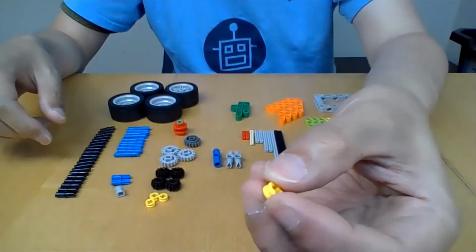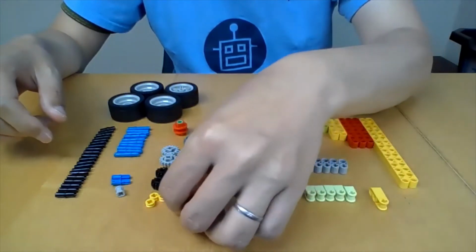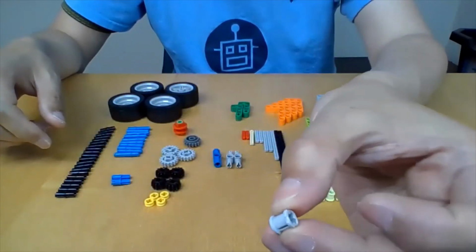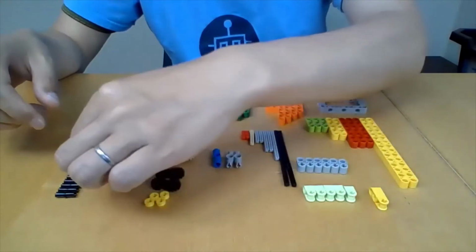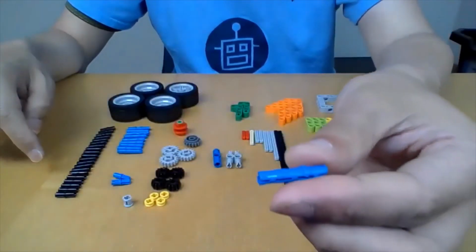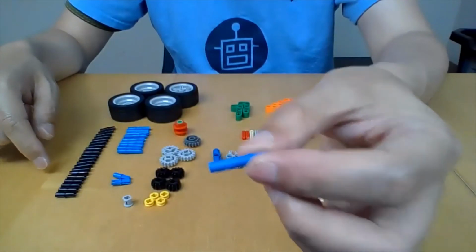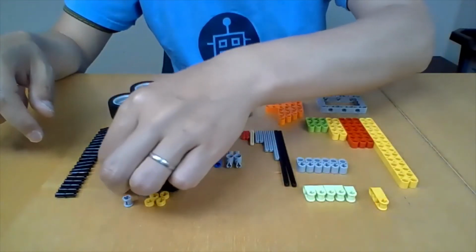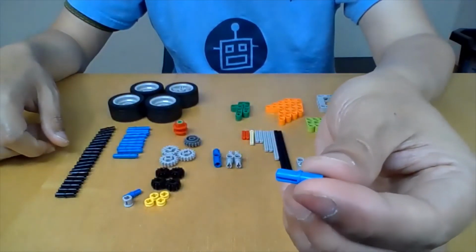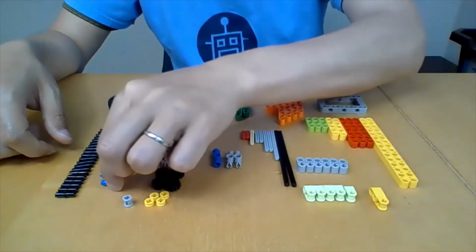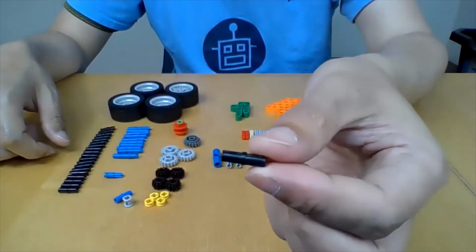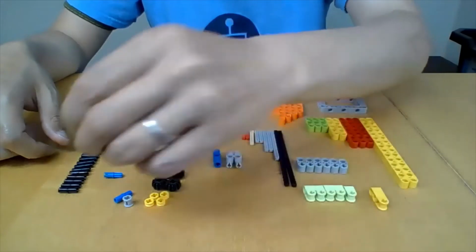Half unit bush, 4. Whole unit bush, 1. 3 unit blue pin, 10. Axle blue pin, 2. 2 unit black pin, 20.